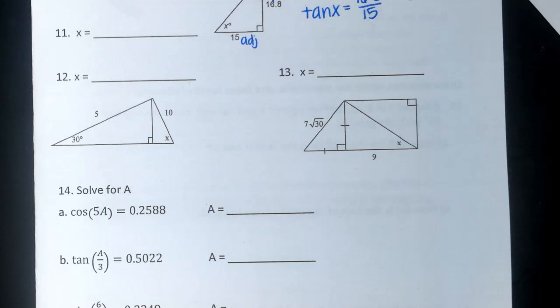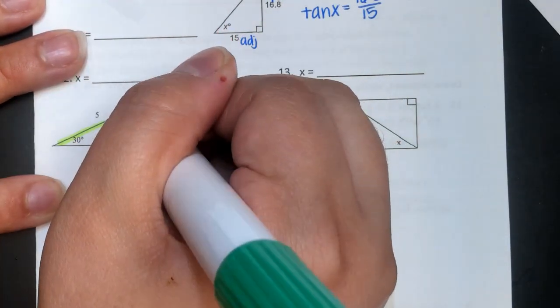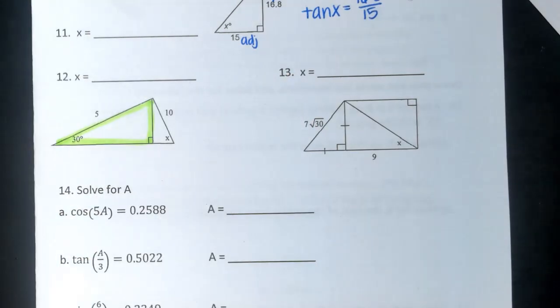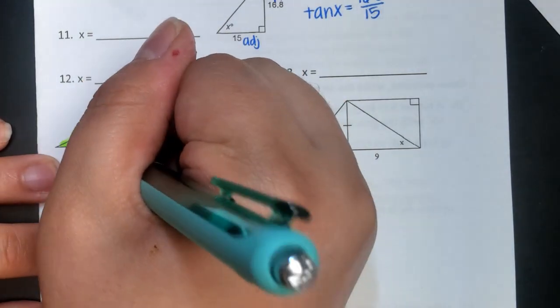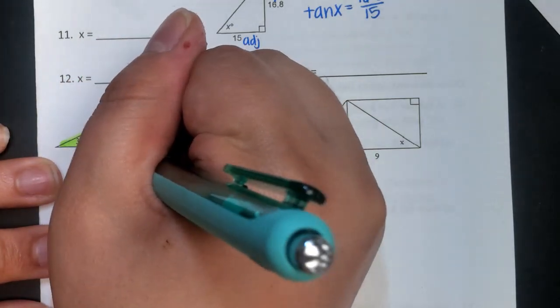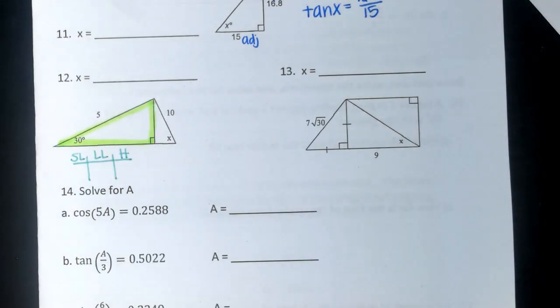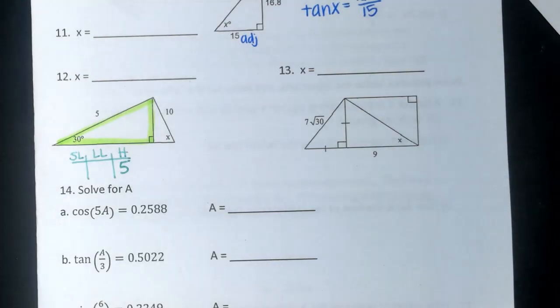How do I start or how do I do 12? Well, first off, the bigger triangle is a 30, 60, 90. This bigger triangle right here is a 30, 60, 90. What do I know about it besides that? What did I give you? I gave you the, not the small leg, the what? The hypotenuse. I gave you the hypotenuse of 5.